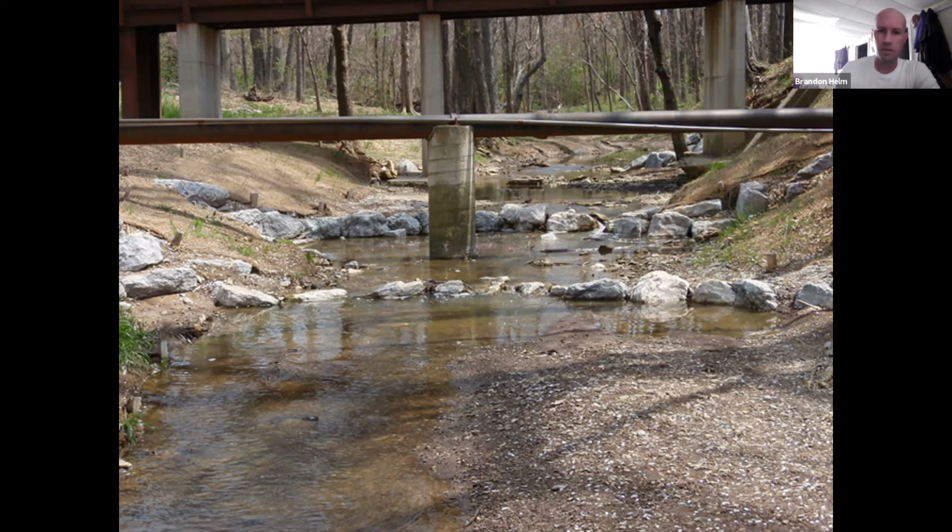We built a couple of rock and boulder cross vanes. So that stabilizes the channel, keeps the sediment from washing away and cutting upstream, and creates a pool just below for fish and other animals.